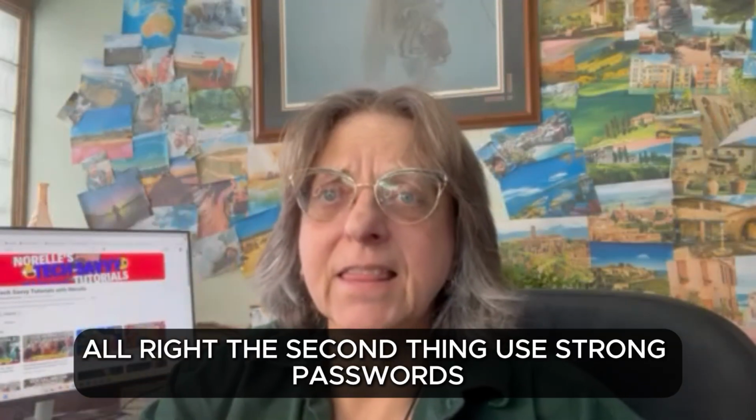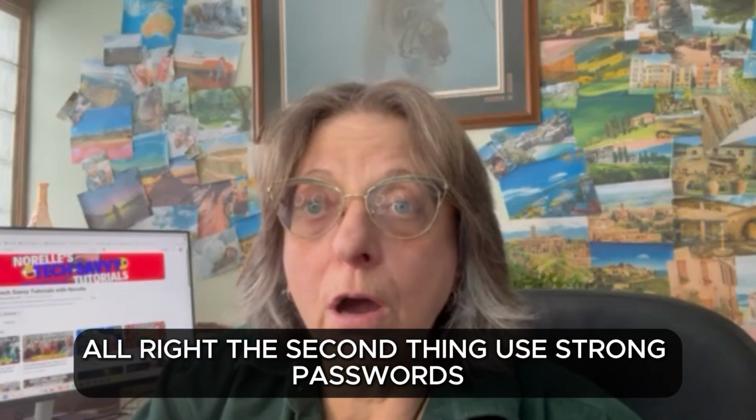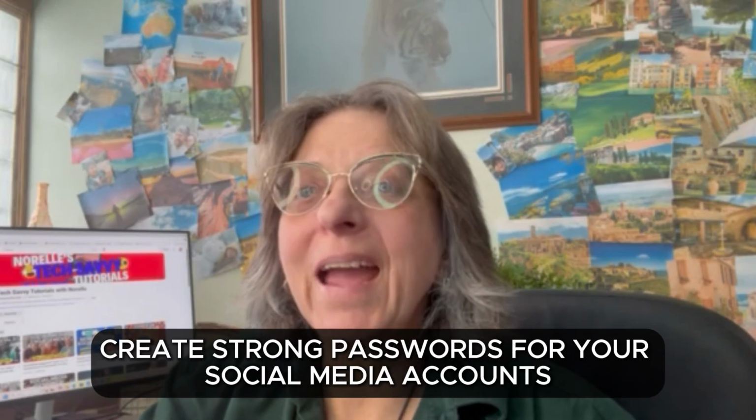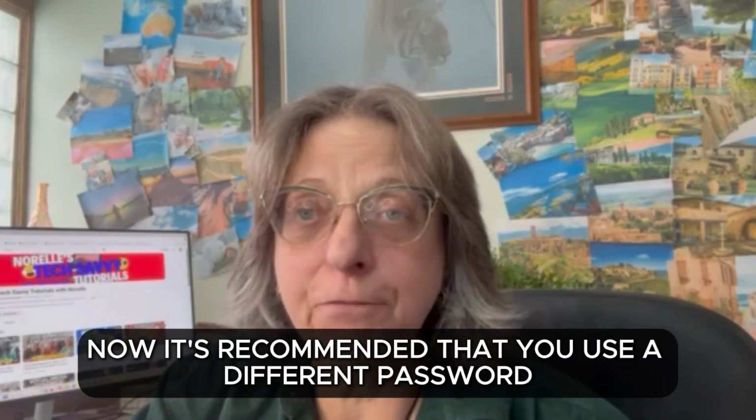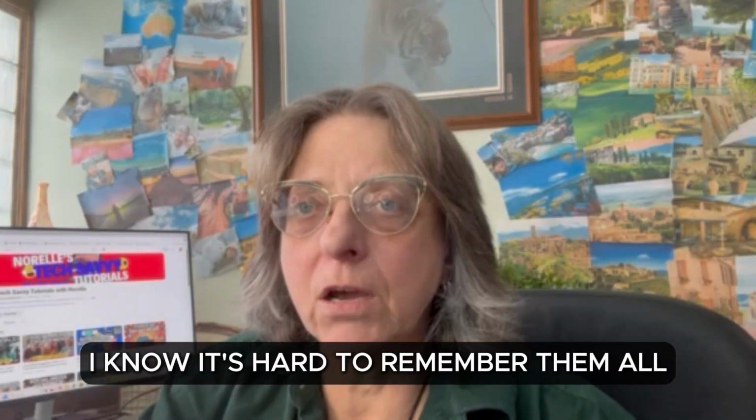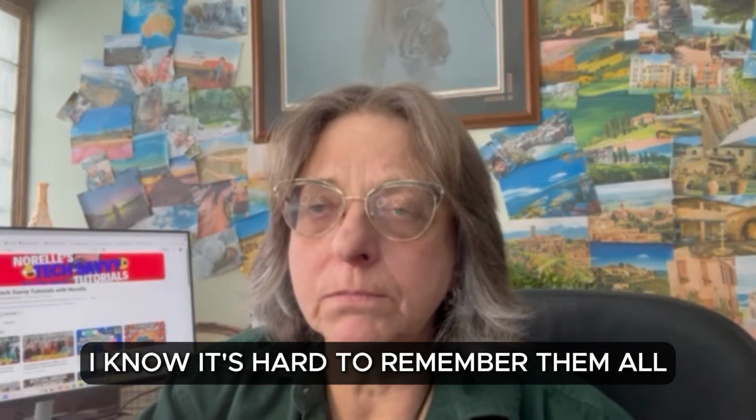All right, the second thing, use strong passwords. Create strong passwords for your social media accounts. Now, it's recommended that you use a different password for each platform. I know it's hard to remember them all.